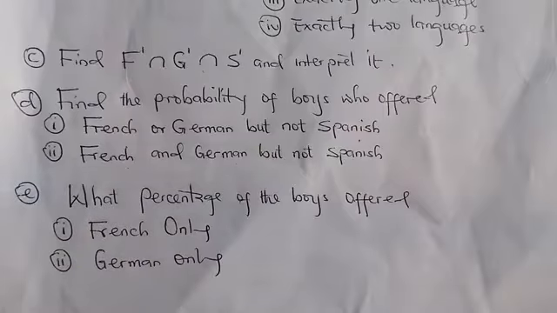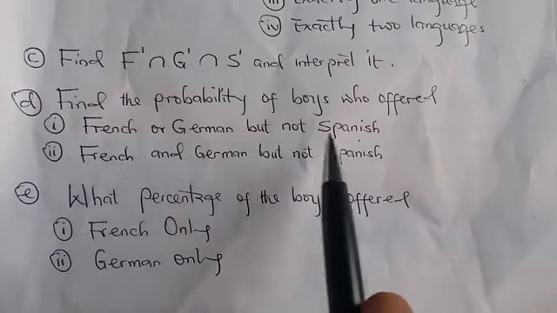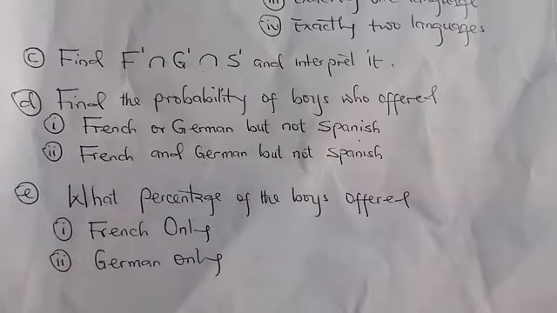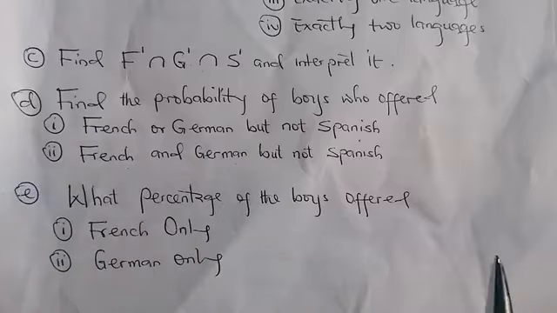Now, this is not the same question. When you hear about or, we are looking at the union of sets. Whereas when talking about and, we are talking about the intersection between those 2 subsets. So we are going to look at the union between French and German, excluding Spanish. In comparison with the universal set, what is the probability? Thereafter, we'll move to the intersection of French and German but not Spanish, and look at it in relation with the universal set, its probability as well.